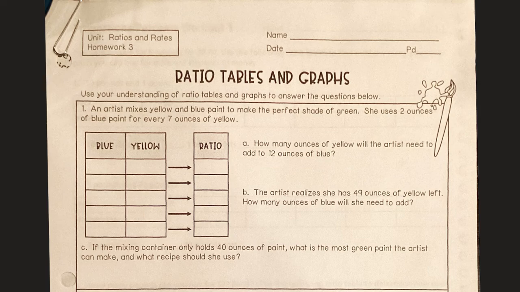So looking at question number 1, it says an artist mixes yellow and blue paint to make the perfect shade of green. She uses 2 ounces of blue paint for every 7 ounces of yellow. So what I'm going to do first is ask myself, what are we comparing? We're comparing yellow paint to blue paint in order to make a shade of green. And for every 2 ounces of blue paint, she uses 7 ounces of yellow.